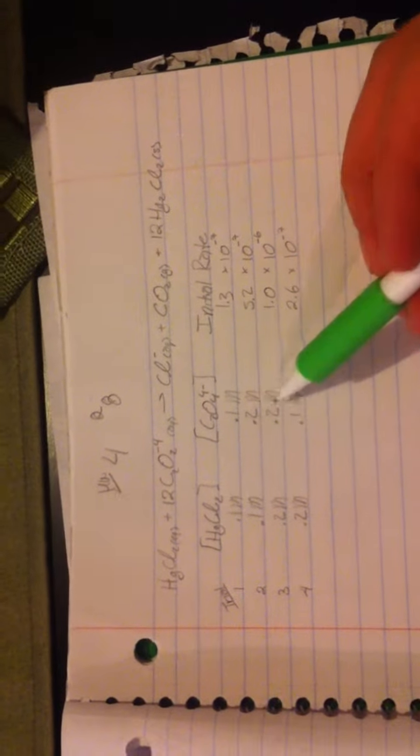Alright, so this is homework number 4, question 8, in which we're given this nice long equation right there, coupled with this nice table with 4 trials, molarities of the 2 reagents, and the initial rate of the reaction. It's 4 sub-questions, but it should go very quickly because they're all very nicely related to one another.